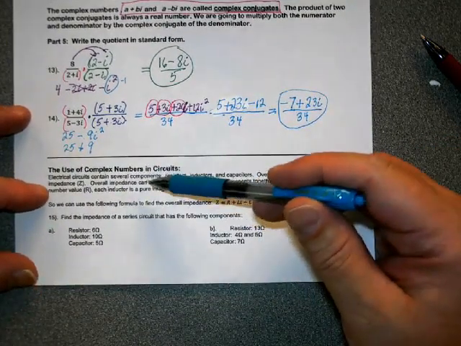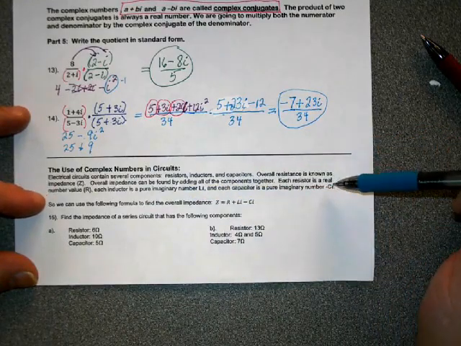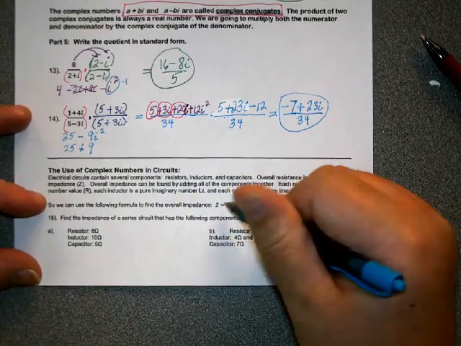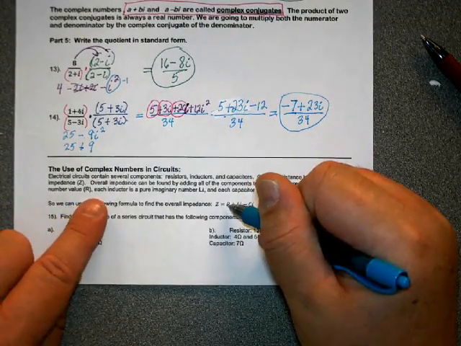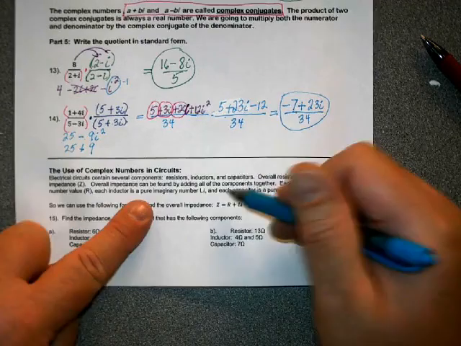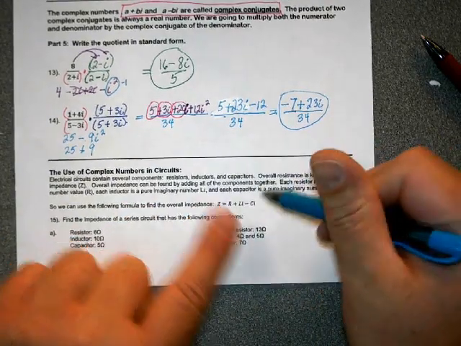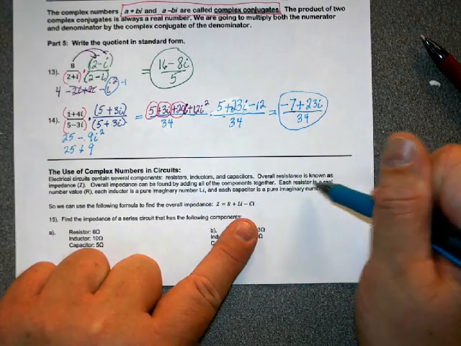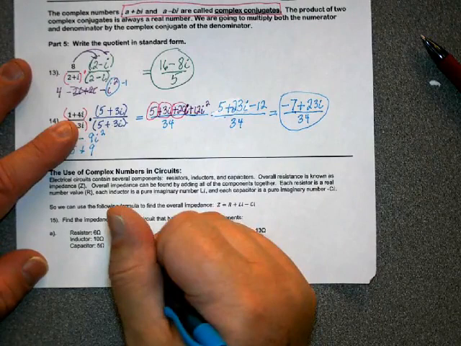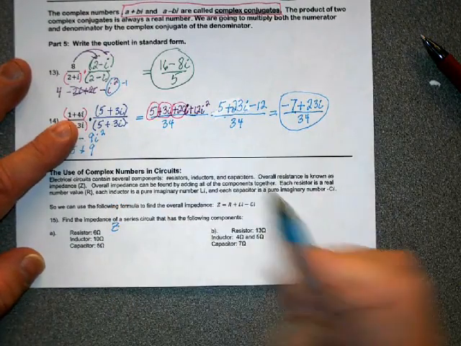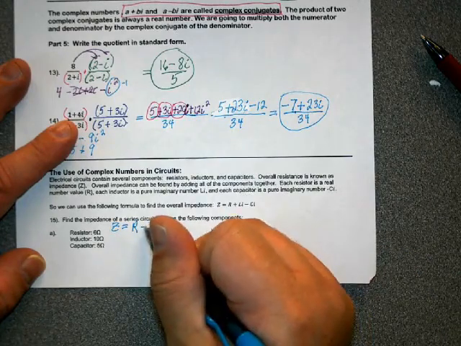Each inductor is imaginary, so that's our Li. And the capacitor is imaginary, so we got a minus Ci. So here's our formula. It's easier than you think. So our resistor plus our inductor, Li, minus Ci.